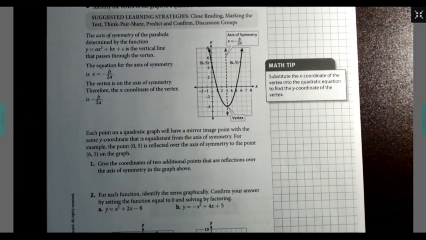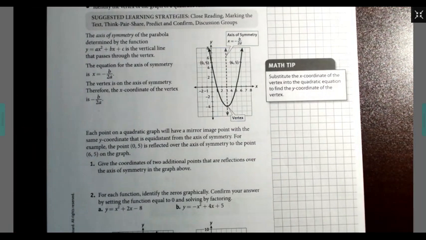The axis of symmetry of the parabola determined by the function y equals ax squared plus bx plus c is the vertical line that passes through the vertex. The equation of the axis of symmetry is x equals negative b over 2a. The vertex is on the axis of symmetry. Therefore, the x-coordinate of the vertex is negative b over 2a.